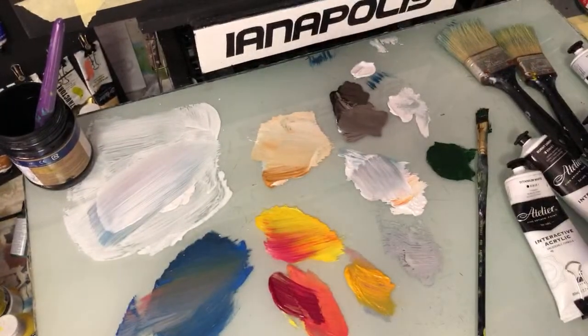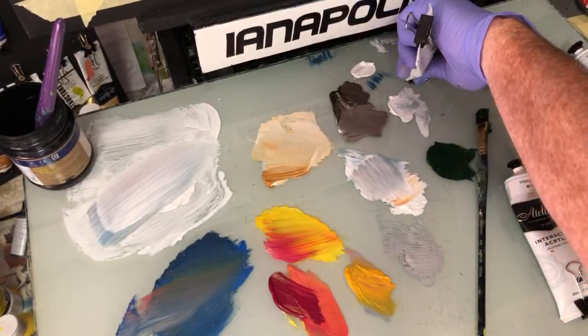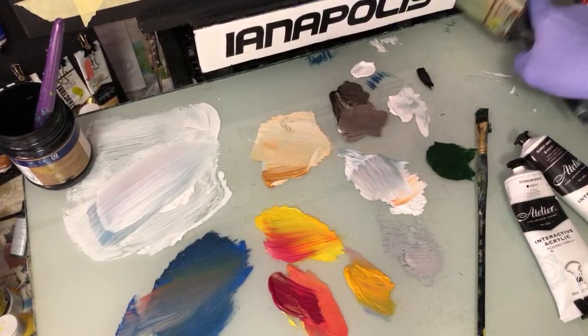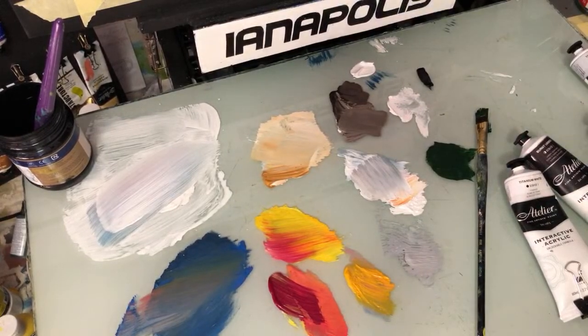Now we need a bit of black. Put that right there. Not too much of that. Get those brushes out the way. I want that flat. Where's that flat I had before? Here he is. It doesn't need to be too big, so this one will do.